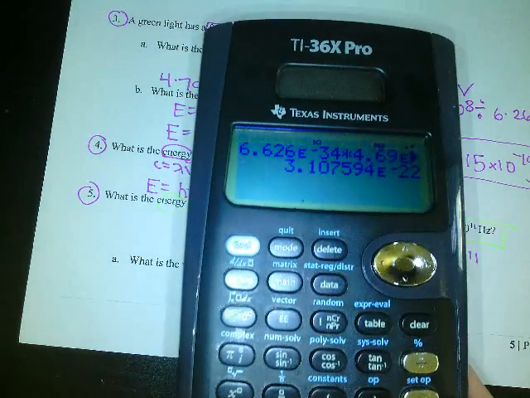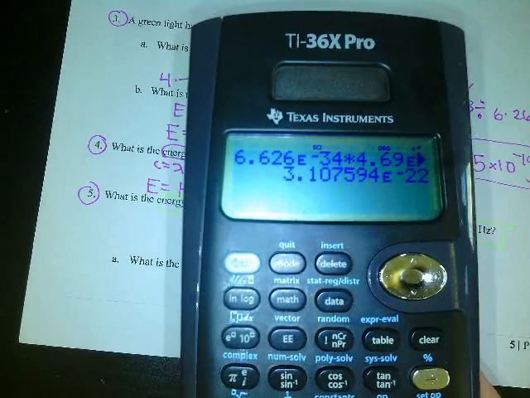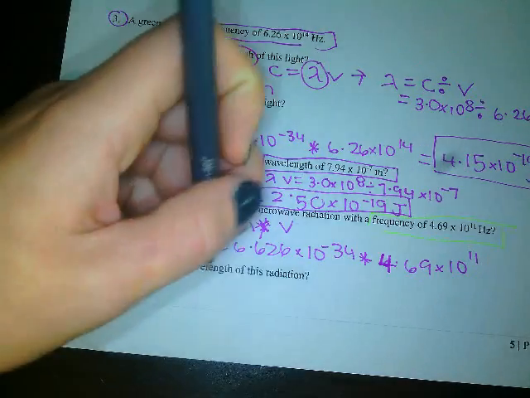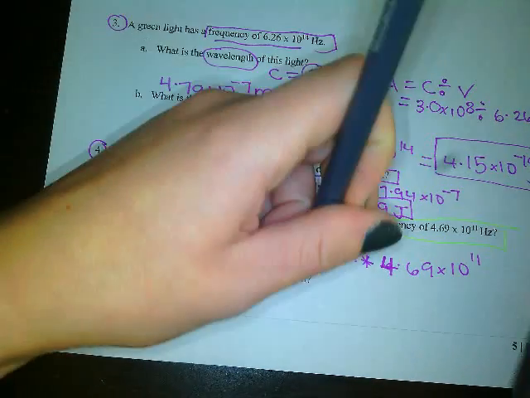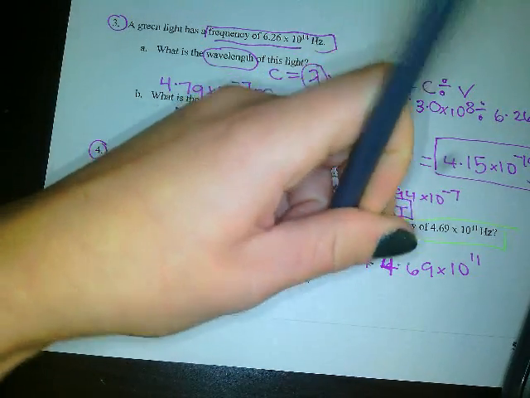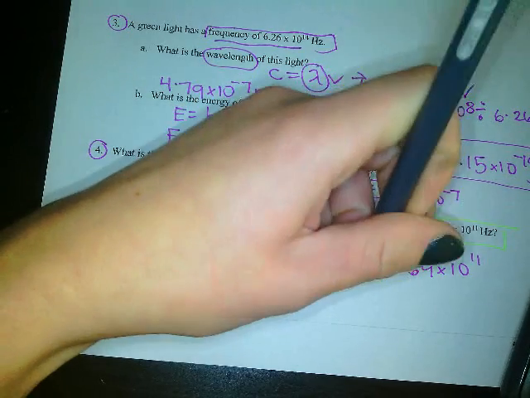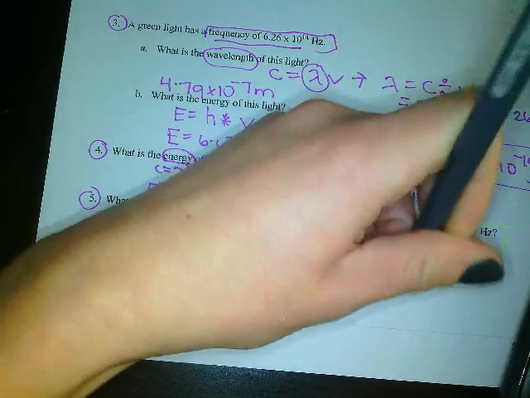With 3 sig figs, it's going to be 3.11 times 10 to the negative 22 joules. So E is equal to 3.11 times 10 to the negative 22 joules.